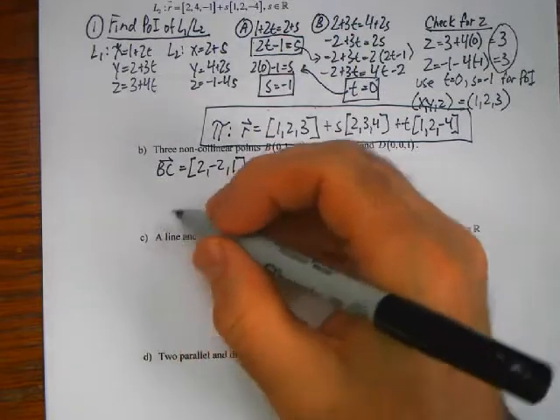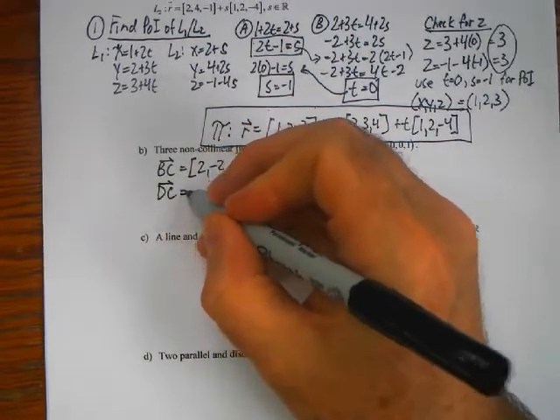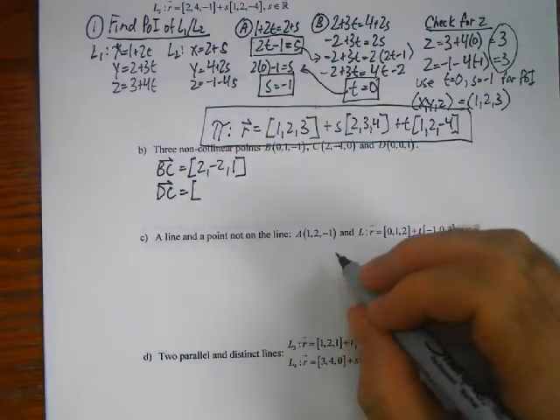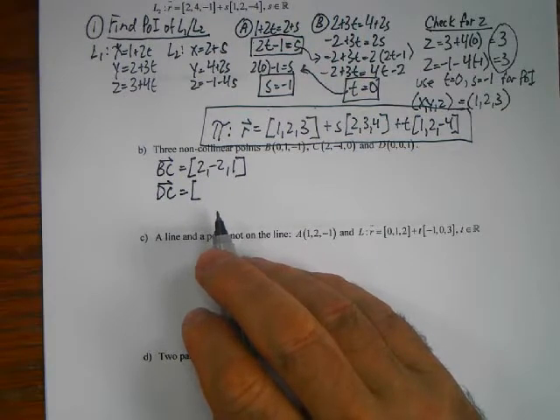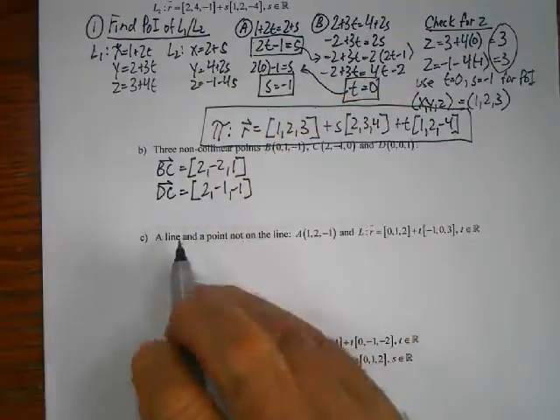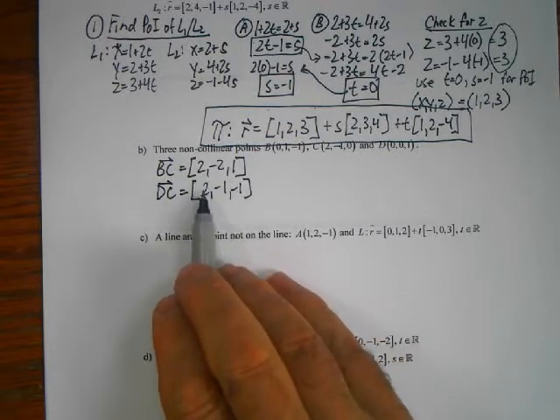I'm going to go DC just because I'm going to get some positive values here. So when I create DC as a direction vector, that's 2, -1, -1. If I was to have gone the opposite order, CD, these would just be flipped in sign. It'd be -2, 1, 1.